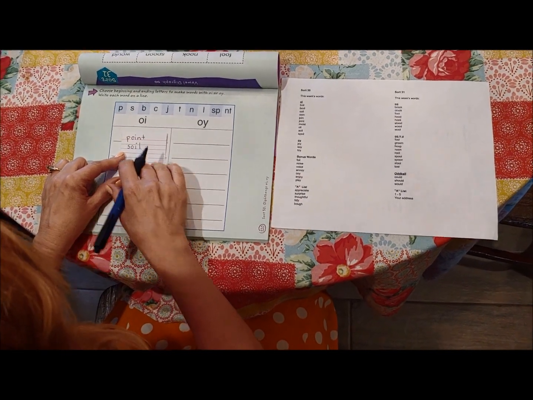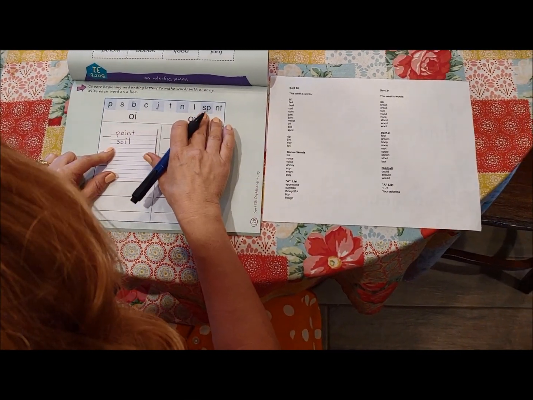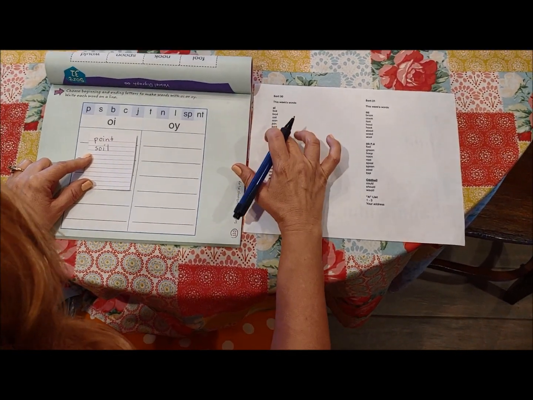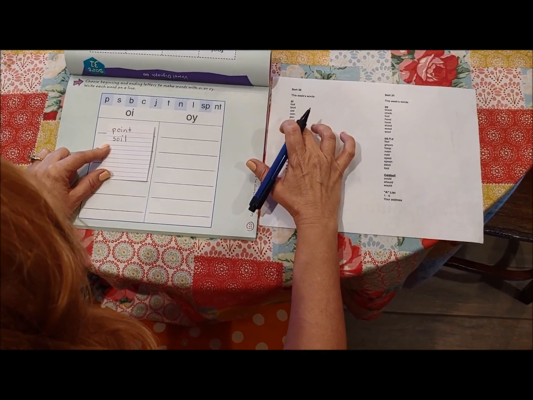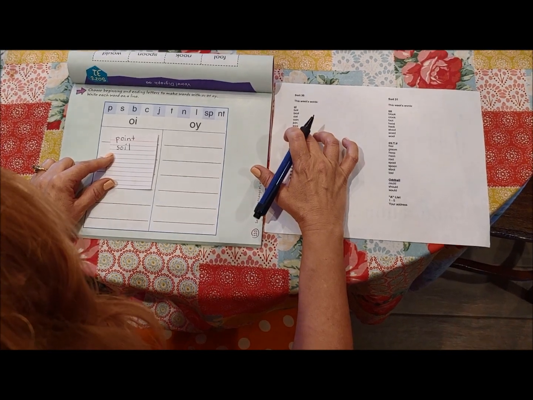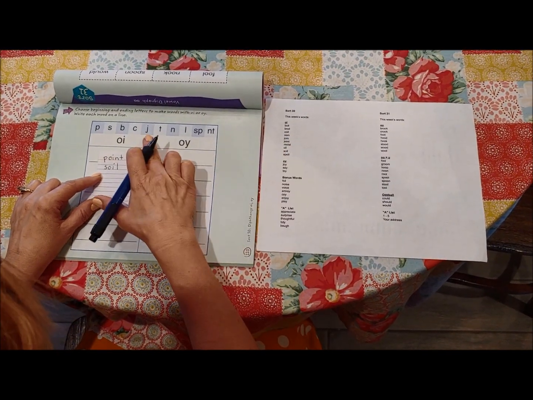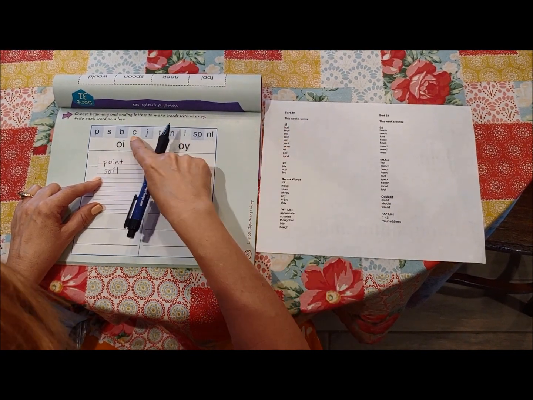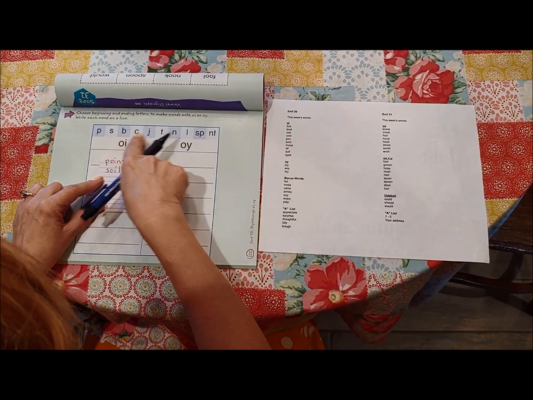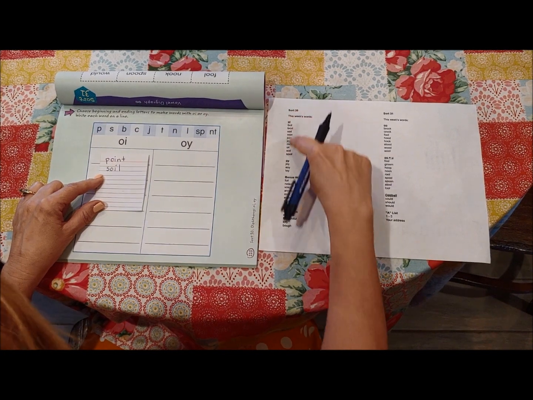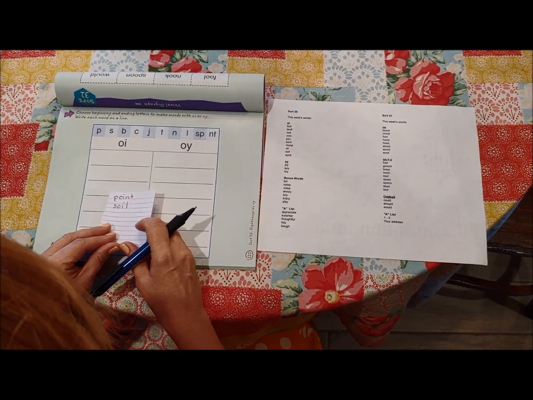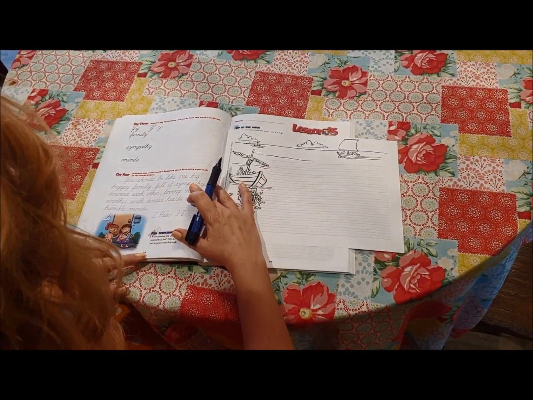Okay, so you just find words like that. Oh, wait, what about the SP? I see spoil over there. Let's see, I don't see any moist, M. But I see some words that start with J. Maybe we could get a word that starts with J-O-I. You have two over here. I see words that start with C. So between looking at these letters and looking up at your list, hopefully you can fill in most of these lines here. Now I'm going to show your handwriting on page 66.